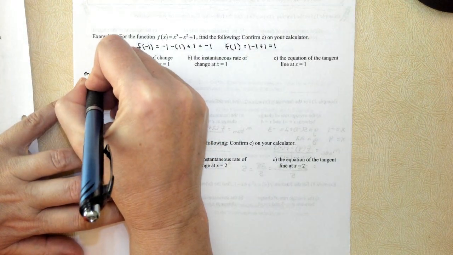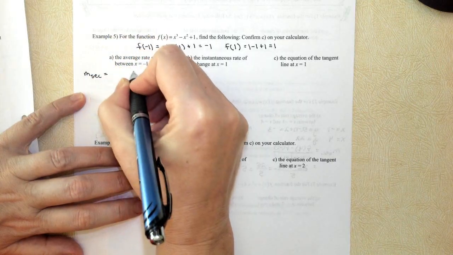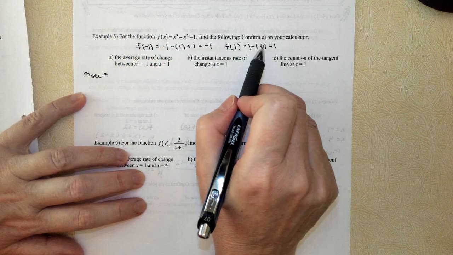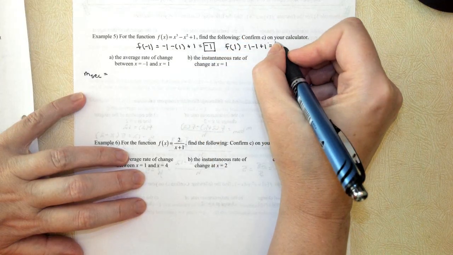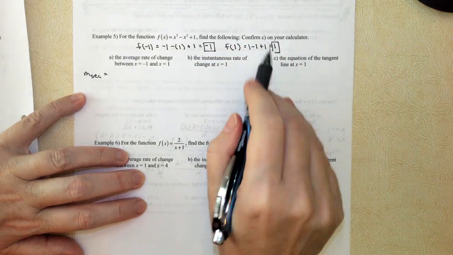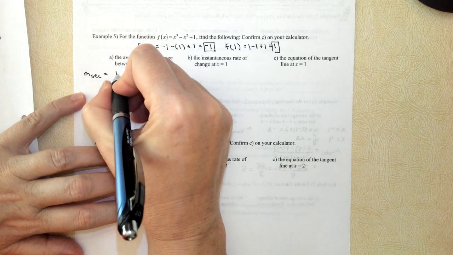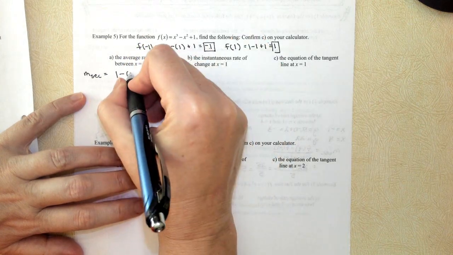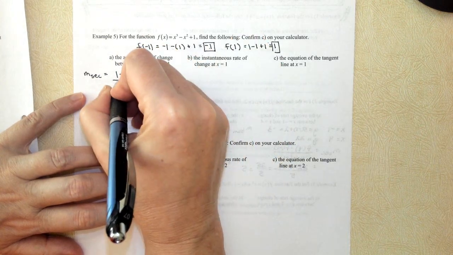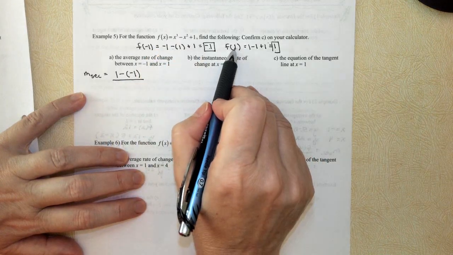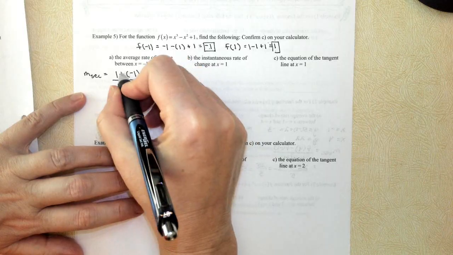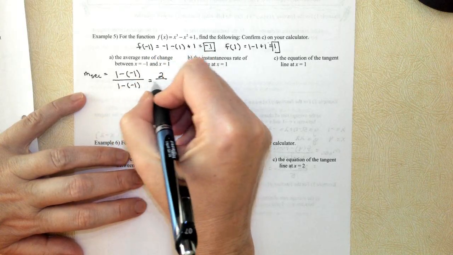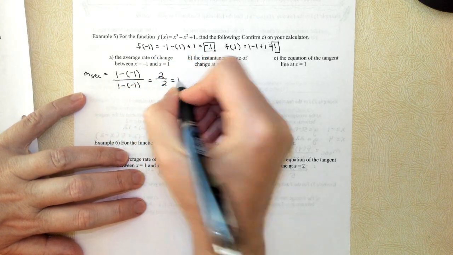So m secant, again, that's for average. I'm going to take my points. I'm going to box my y's. These are the y values I'm using. And I'm going to start down here. 1 minus -1 over 1 minus a -1. So I'm going to get 2 over 2, which is 1.